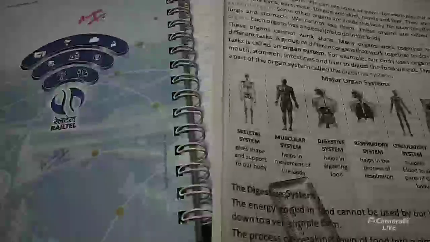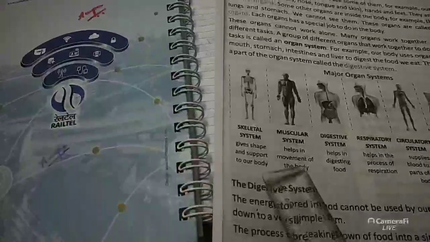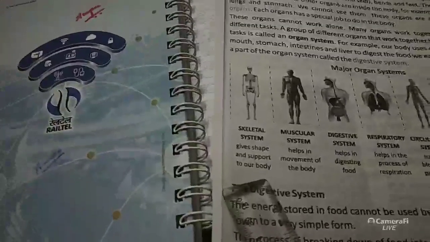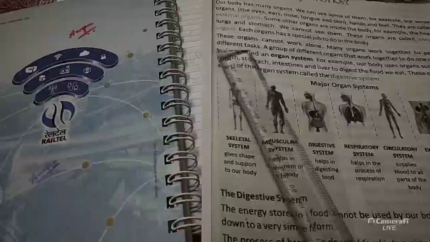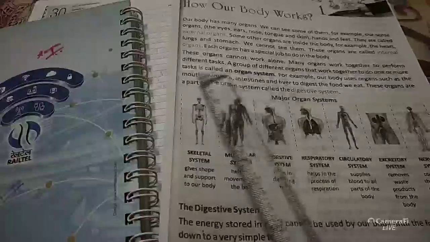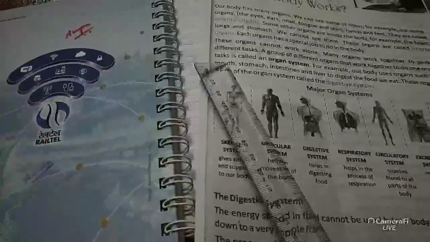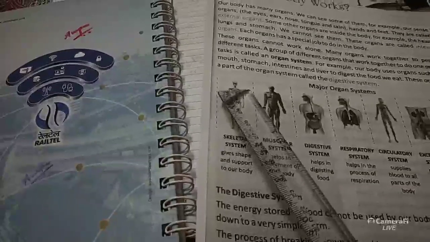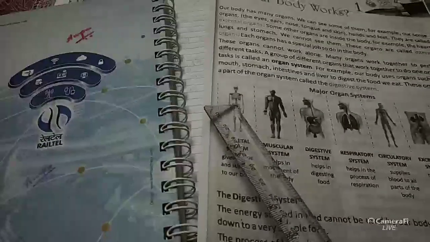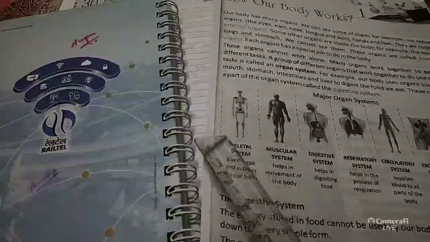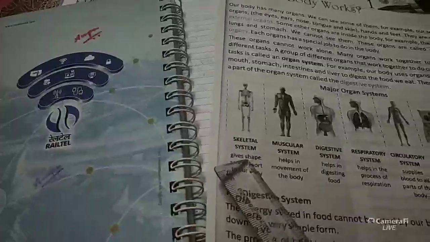We can see some organ systems, like the skeletal system, which gives shape and support to our body. What is an organ system? Again I am repeating. A group of different organs that work together to do one or more tasks, meaning functions, is called an organ system. In our skeletal system, you can see the rib cage, the girdle region, and the joint region. All these things occur together to form the skeletal system.